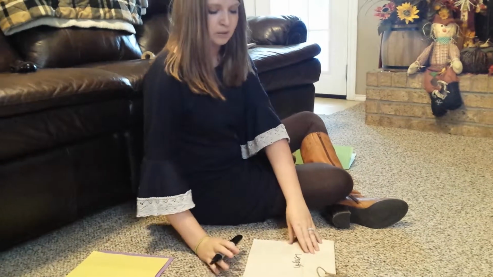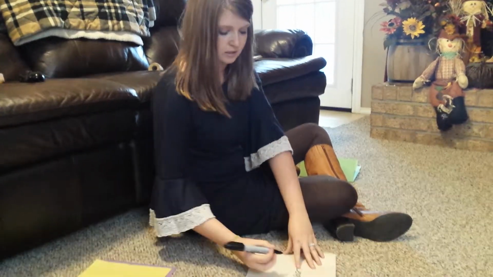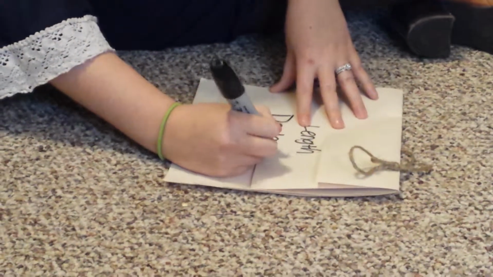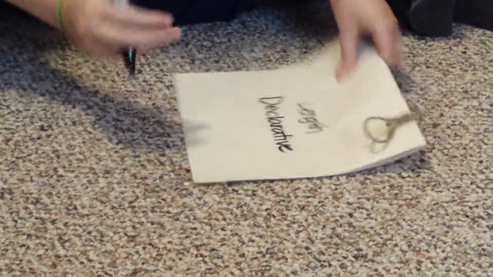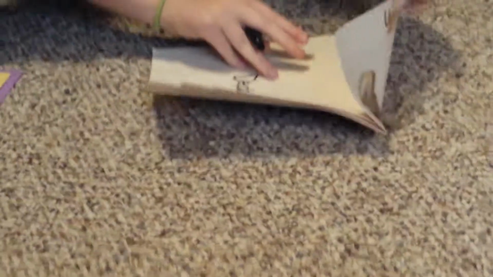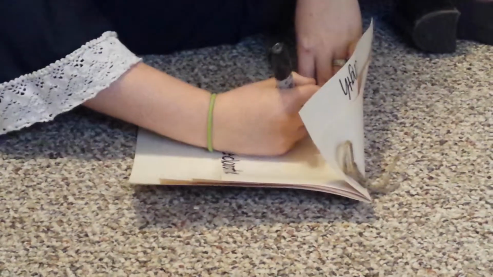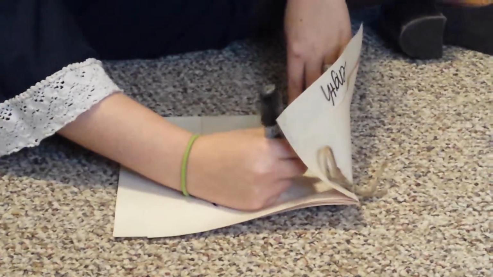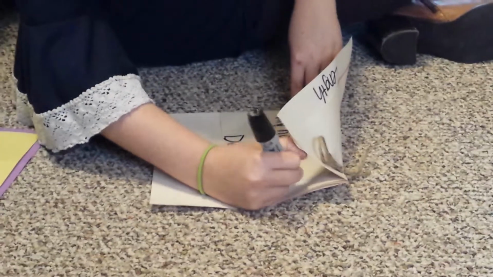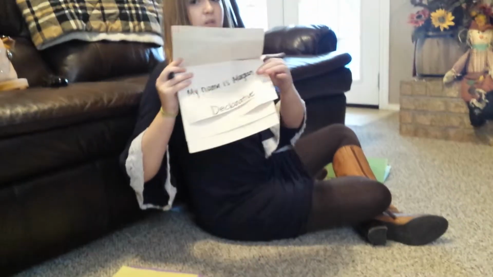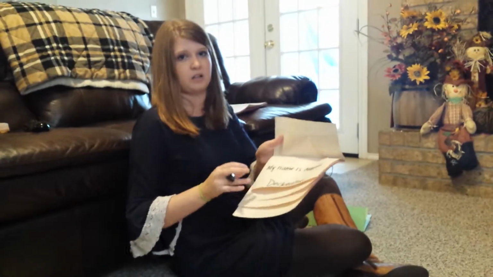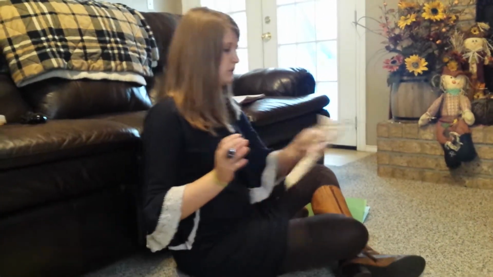Another one would be, you could use it for types of sentences. So they could write the type of sentence, which would be like declarative. They could write that on the outside, and then on the inside they could write a declarative sentence. This is just good for them to refer back to. So I just wrote, my name is Morgan. That way they say, oh, a declarative has a period, and it's just telling you something. And they could even write the definition for a declarative sentence too. So that's a couple ways to use this foldable.